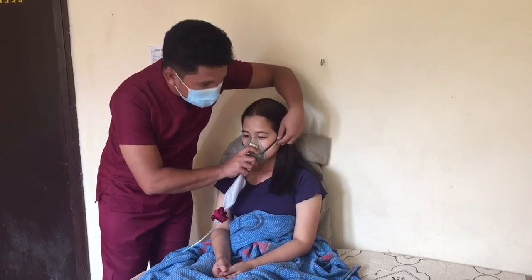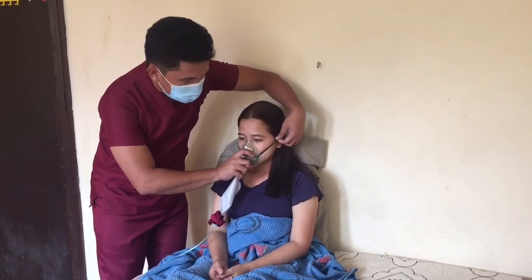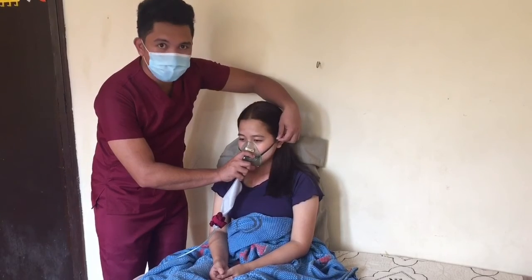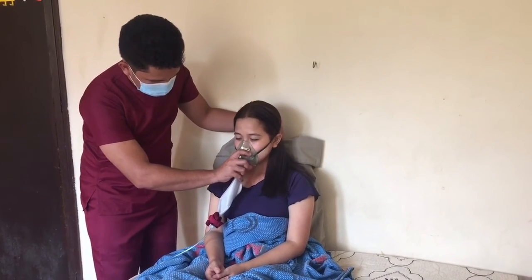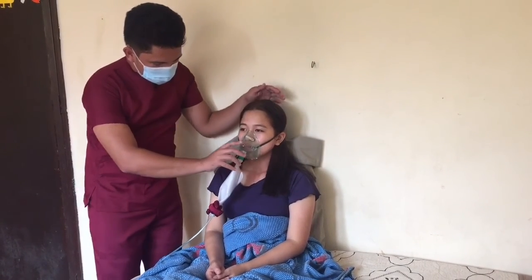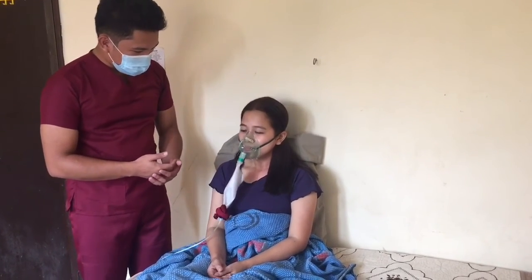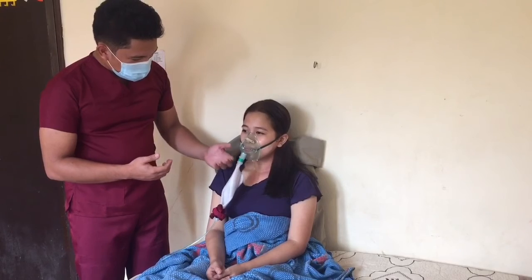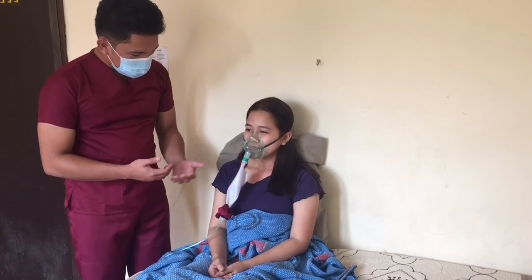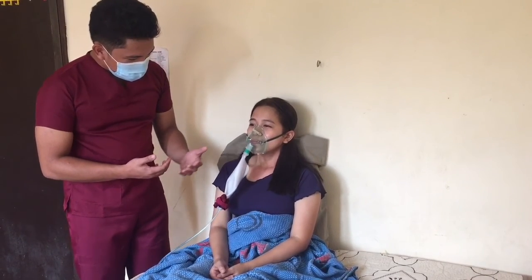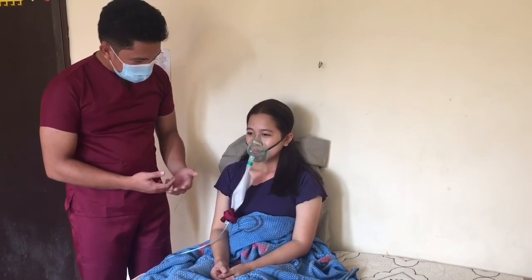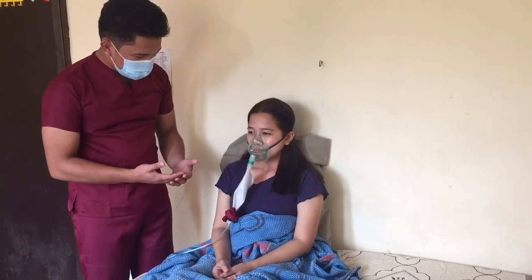And secure the elastic band around the client's head so that the mask is comfortable. So, okay na itong breathing, ma'am? Yes, nurse. Hindi po. Pwede po inhale, ma'am? Exhale. Inhale, ma'am. Exhale.